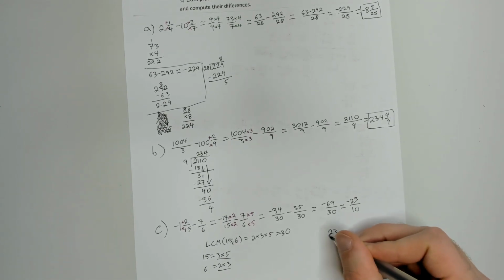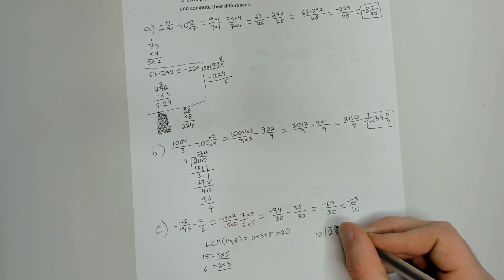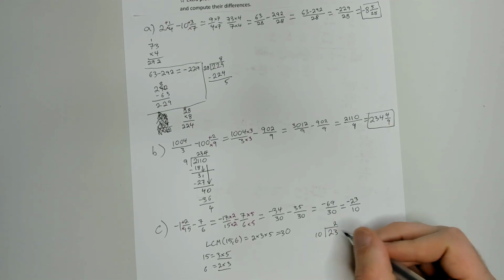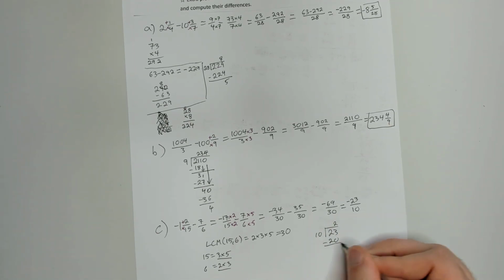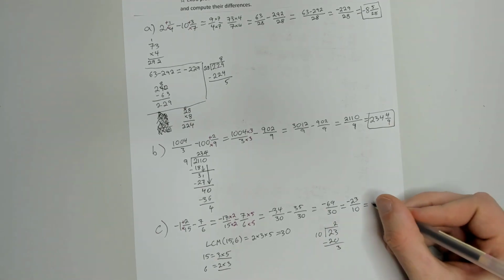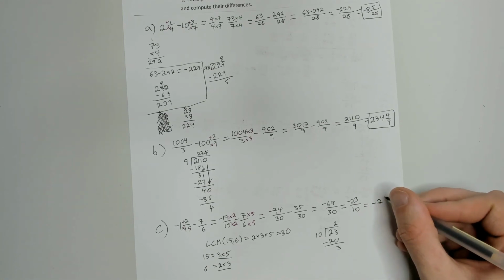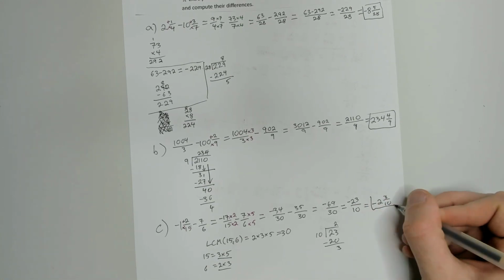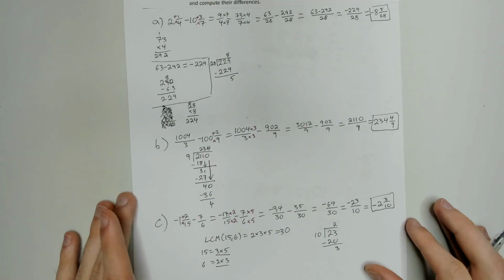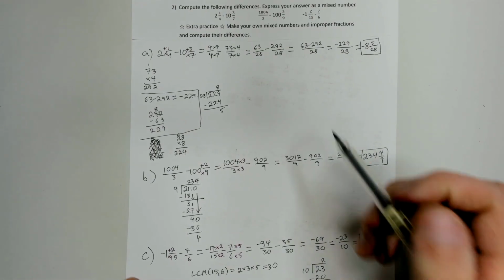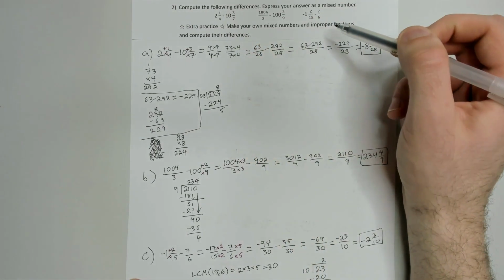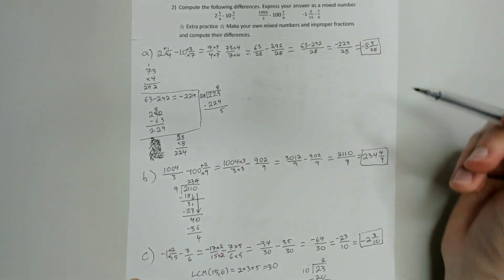So we'll do 23 divided by 10. 10 goes into 20 twice. 10 goes into 23 twice. Subtract off 20, we have a remainder of 3. So this becomes negative 2 and a remainder of 3 over 10. So that is the answer to that one. Okay, and for some extra practice, make your own mixed numbers and improper fractions and compute their differences.